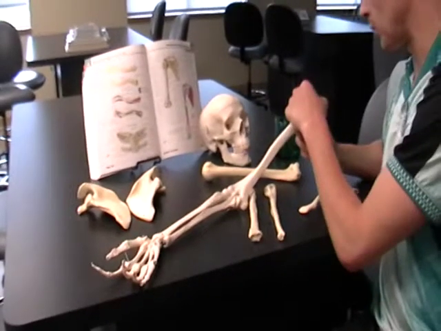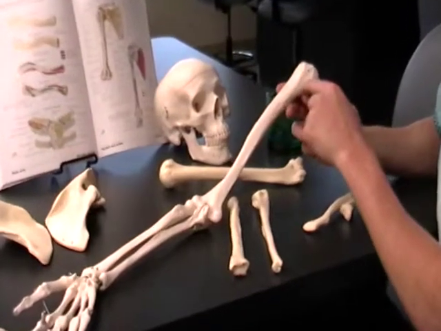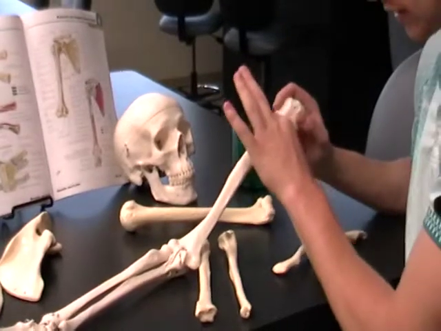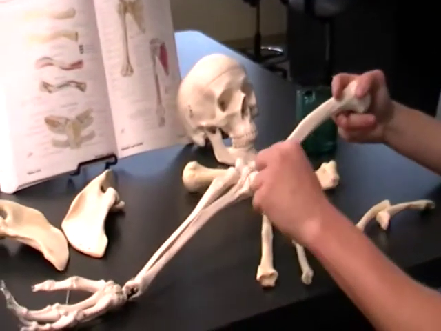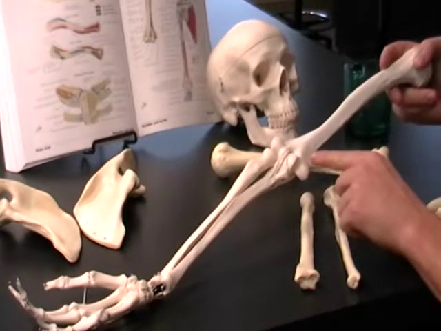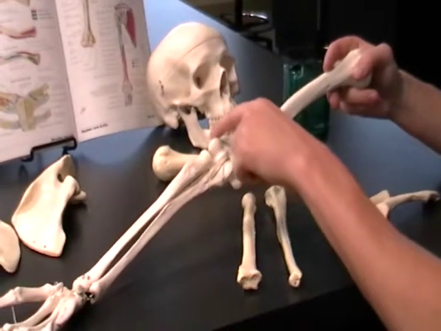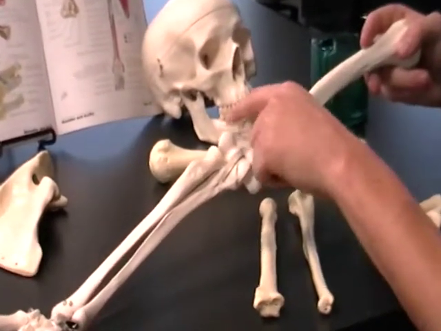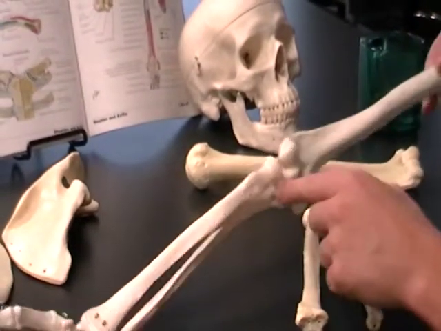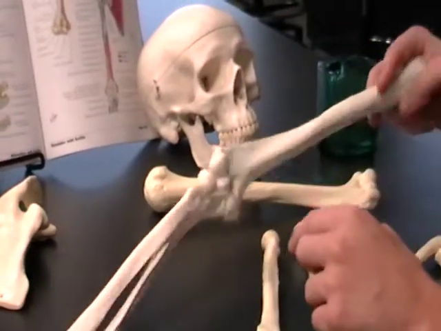You can see the tubercles on the anterior side, intertubercular groove, anatomical neck, surgical neck, head, the shaft, trochlea, capitulum, medial supracondylar ridge, lateral supracondylar ridge, lateral epicondyle, medial epicondyle, aka funny bone. You have the olecranon, inserting into the olecranon fossa.